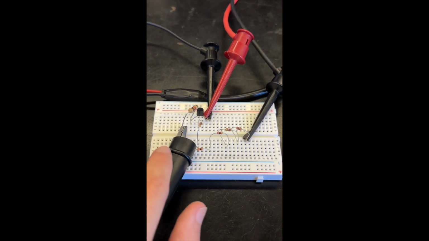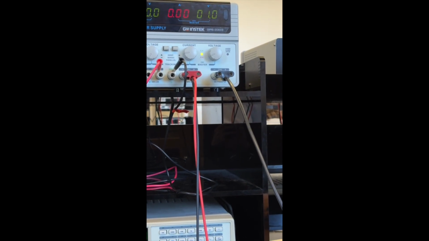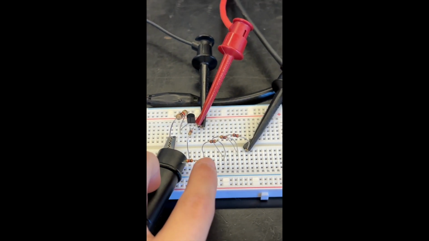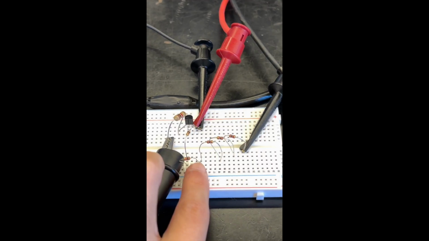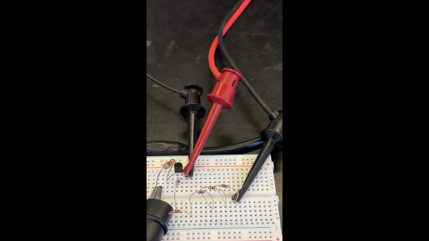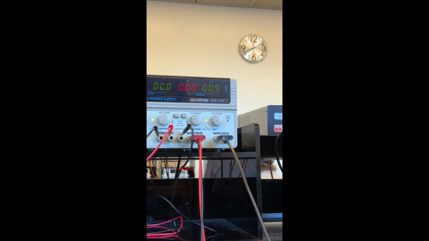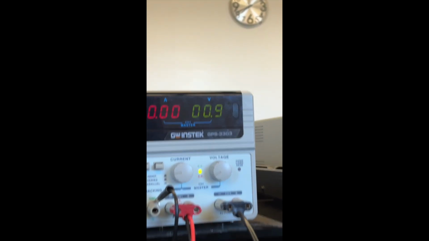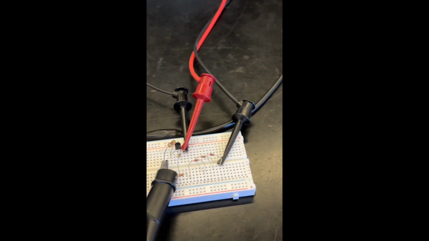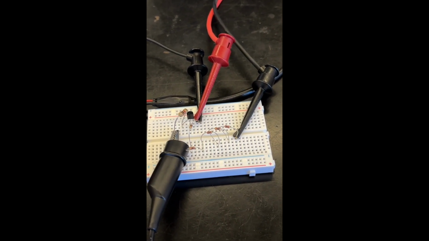And then to the collector, I'm using my DC power supply. I'm using the fixed 5 volt channel to supply 5 volts to the collector. And then to my base is the varying voltage. So it'll either be -1, 0.7, or 2. Right now I have it at -1. Well, it's at 0.9. Now it's at -1 because I've switched the polarity of the clips here.